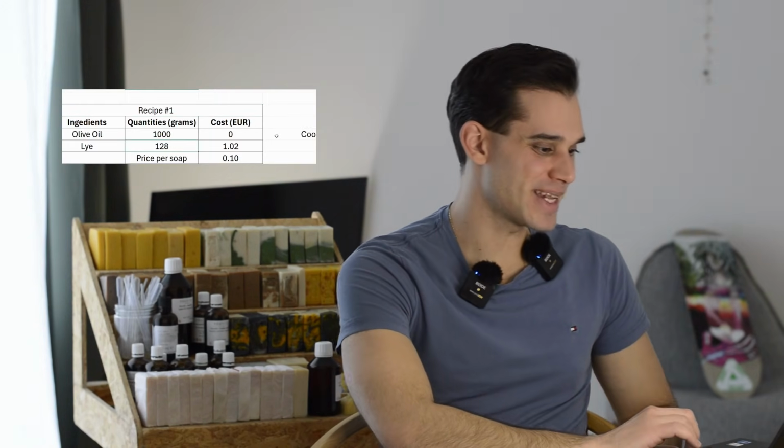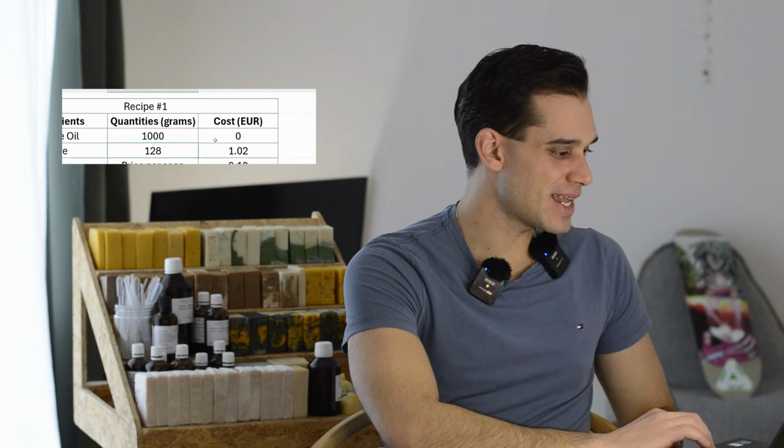Option number 1, will it technically make soap? Yes, it will. Is it ideal? Absolutely not. So let's take a look at recipe number 1. And recipe number 1 is a very simple soap recipe that uses olive oil and sodium hydroxide.